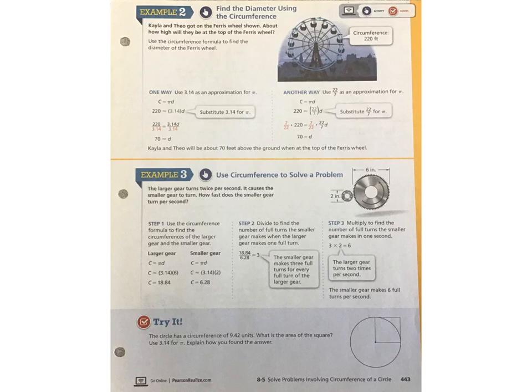In other words, we want to know the distance from the bottom all the way up to the top of that Ferris wheel. So we want to know how high or how tall that Ferris wheel is if we know the circumference, and they've given us that number here. So we're going to use this and set up a problem using the circumference formula and see if we can solve to find the diameter. There are two ways to do this. The first way is to use the decimal approximation for pi.